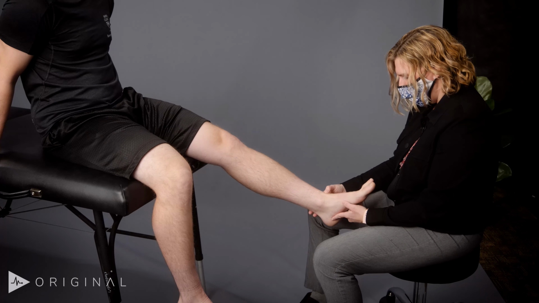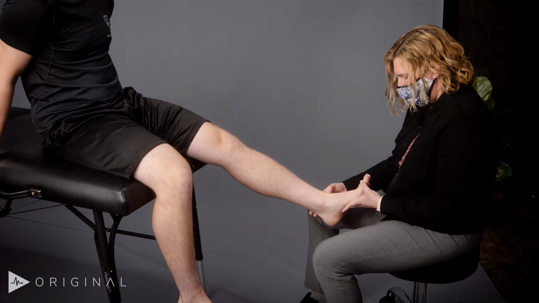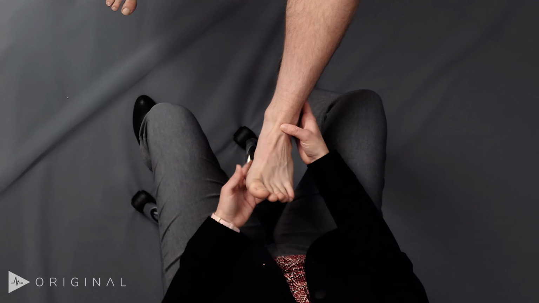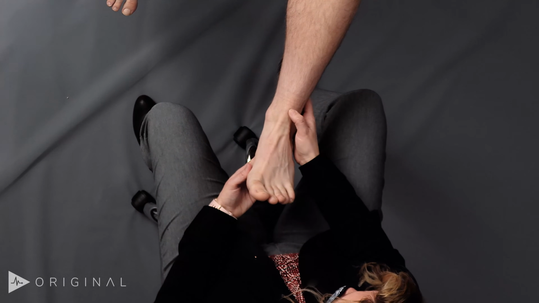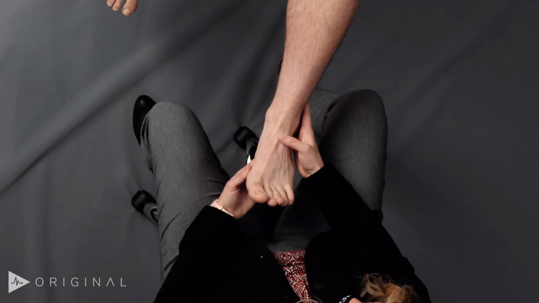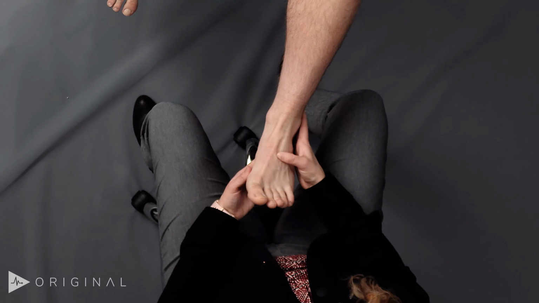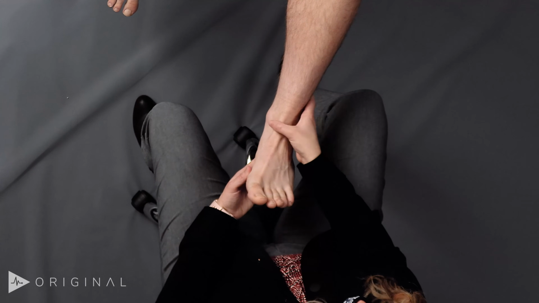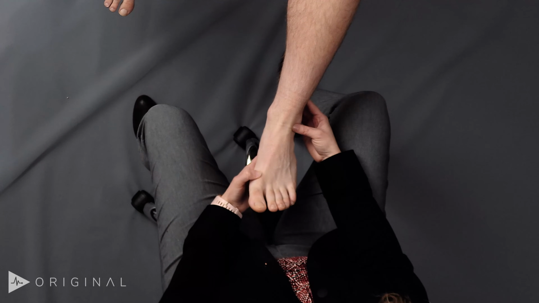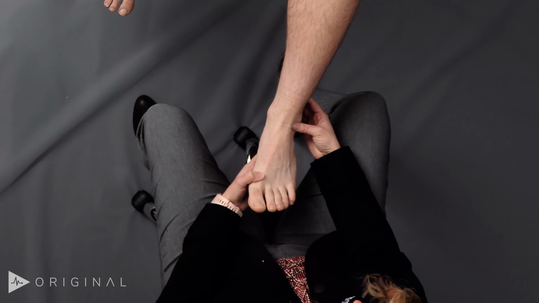Then we'll move on to the EHL. So he was a very wise patient and extended his toe for us. And so we can follow that tendon down as well. And then most laterally is the EDL tendon. And again, multiple slips that you can follow for palpation. So that is the anterior palpatory exam.